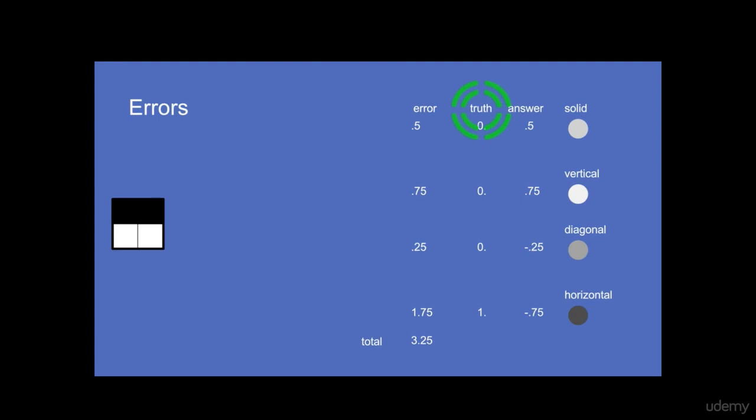We have the truth, which is the wanted output, okay? And we have the answer, which is the actual unlearned output of the neural network, or untrained answer from the untrained neural network. So the error between the truth and the answer, let's say the error is the magnitude between the truth and the answer. We take the magnitude and we get the error. We add them all up.